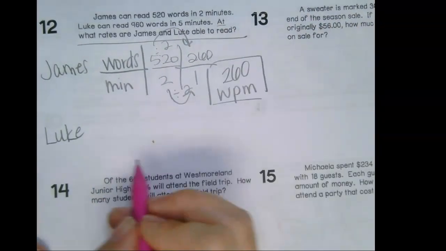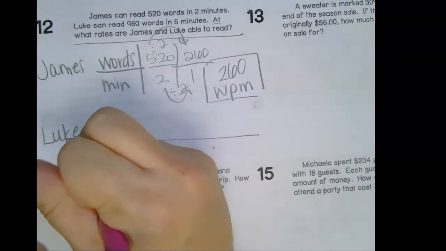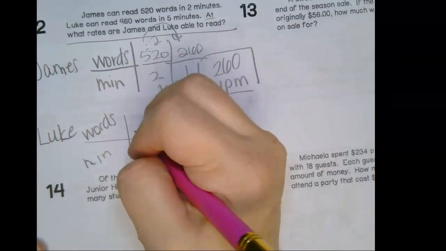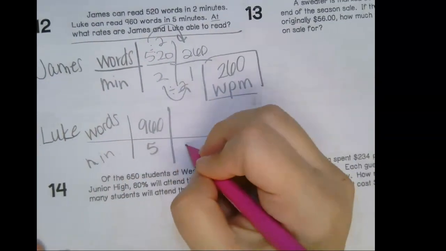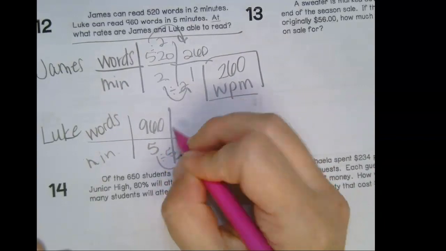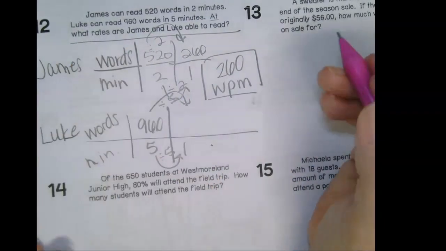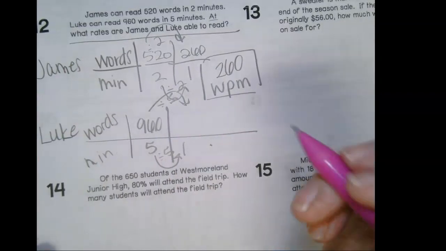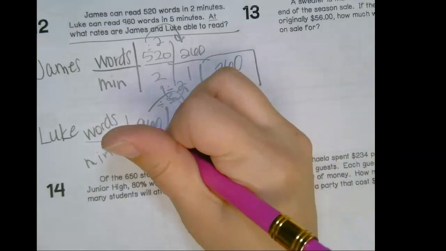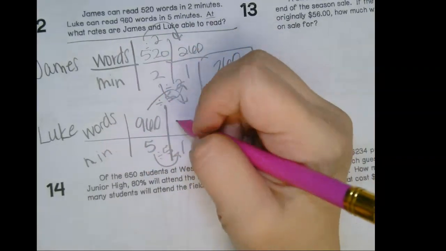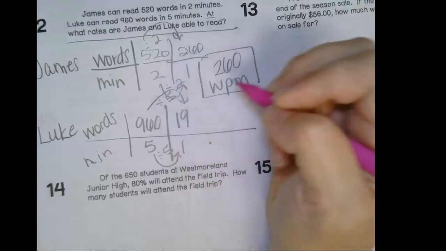Okay, let's look at Luke, also comparing words in minutes. Okay, Luke can read 960 in 5 minutes. So let's see what my relationship is. 960 divided by 5, that would give me 1, 9.